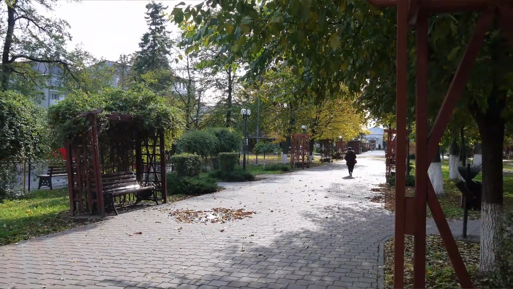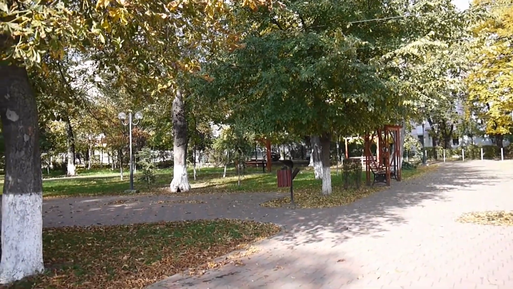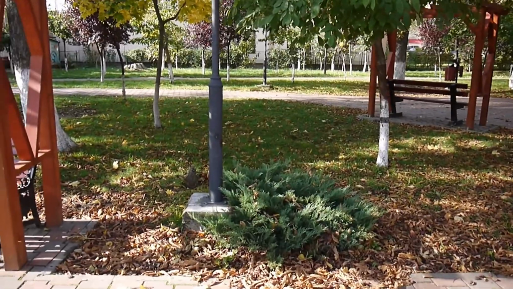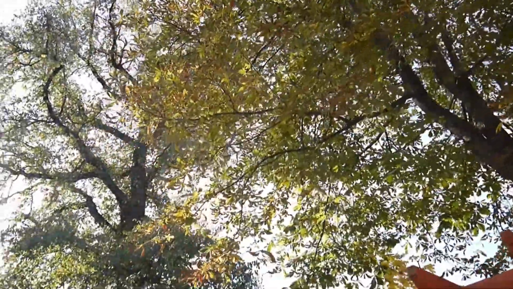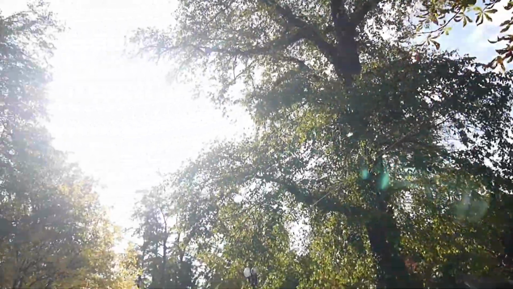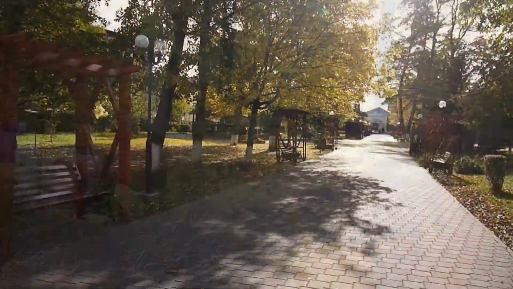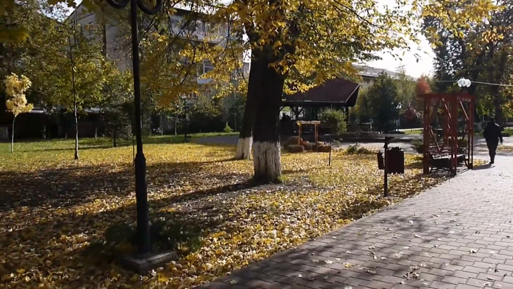And here they are. You can hear their voices coming on the street. Such a great autumn, such a great fall. And there we have a little bit of Halloween.